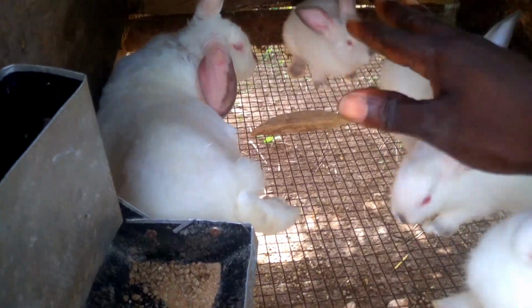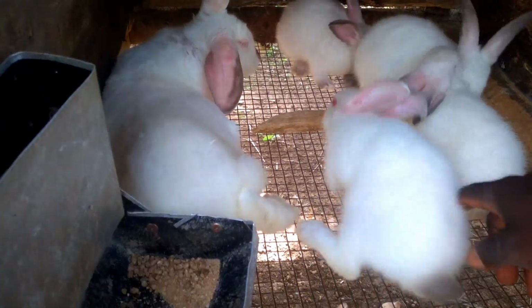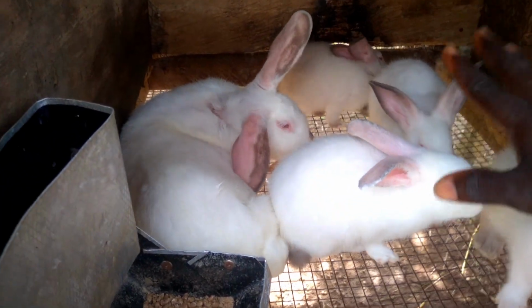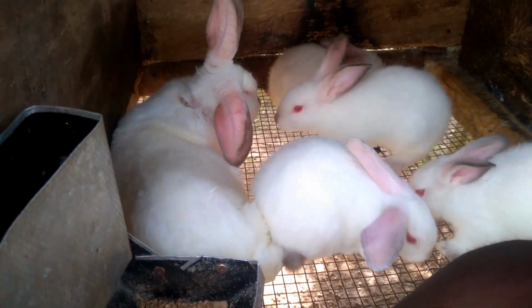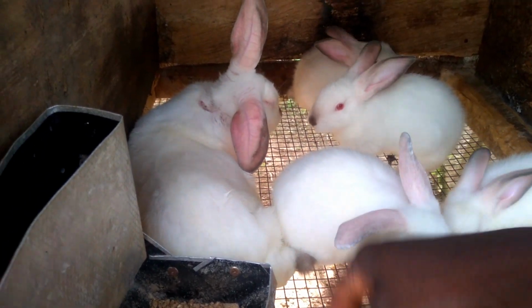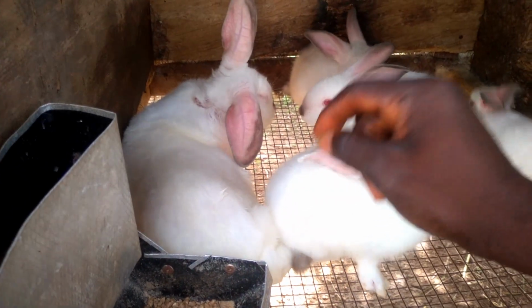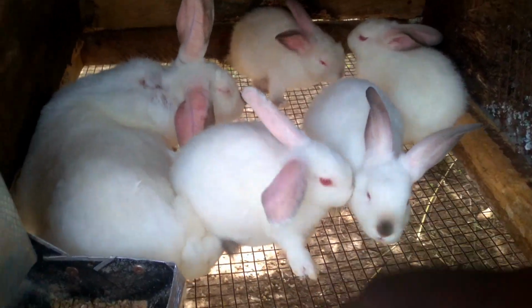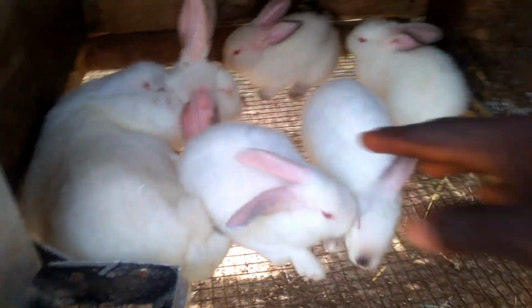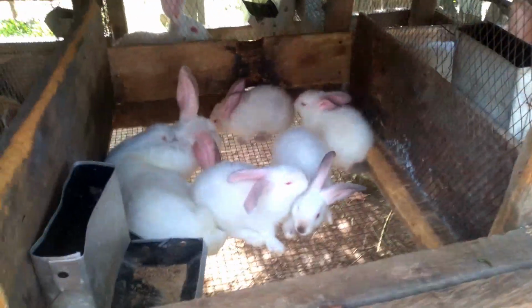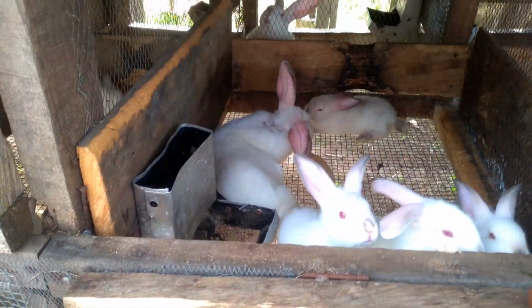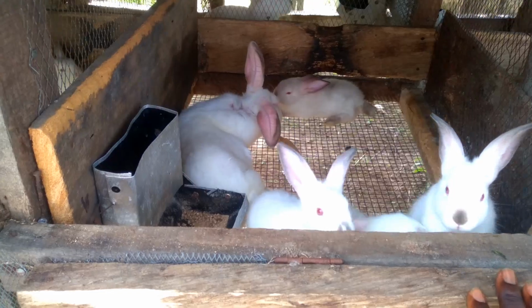This half inch by half inch is the best that you can use for the floor of your rabbit hutch, because it's strong enough to hold the weight of the rabbit, and it has the minimum space to allow your rabbit poo to fall through, so you don't have a messy floor that will stain your rabbit's body. So those are the materials that you can use to construct your wooden cage rabbit hutch.